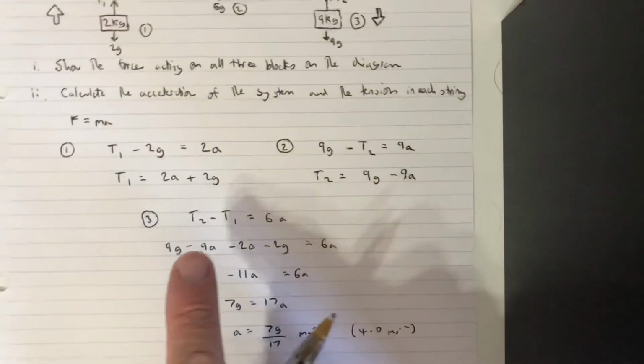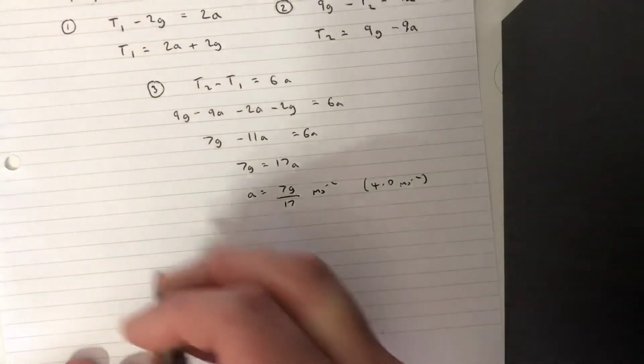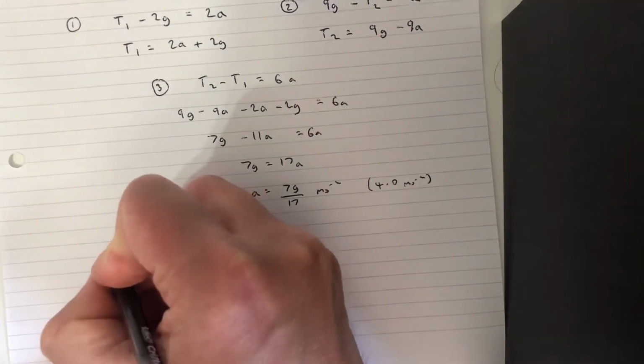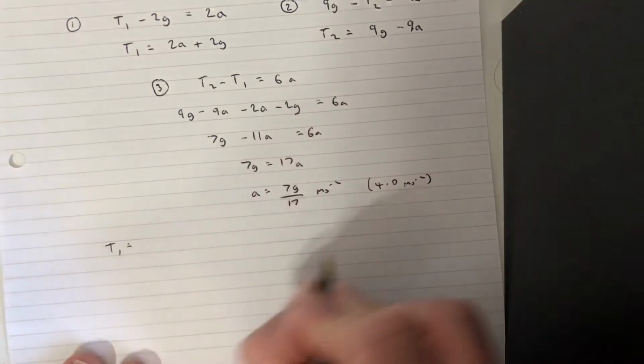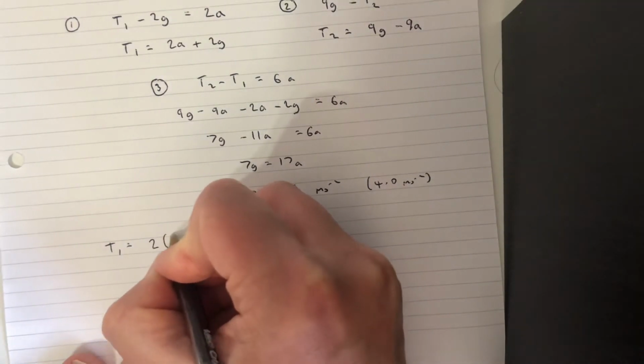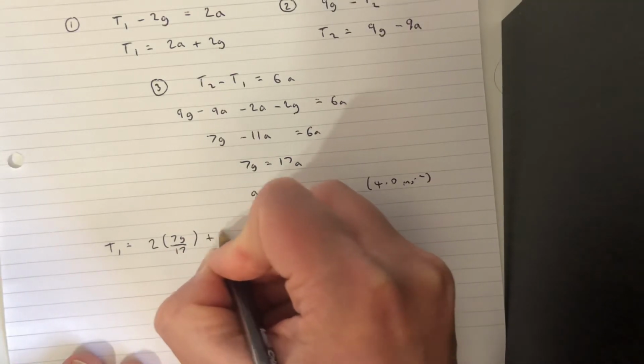Because we did the hard work of rearranging these at the top, we can now quickly work out what the tensions are. T1 is going to be 2A, so 2 lots of 7G over 17, plus 2G.